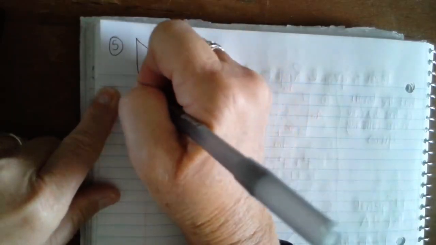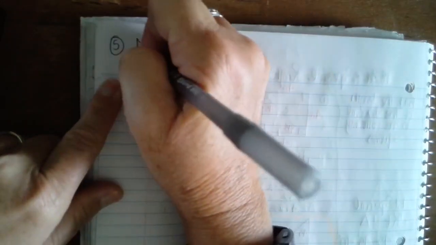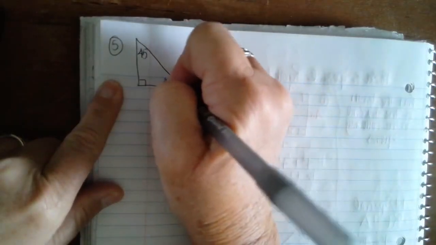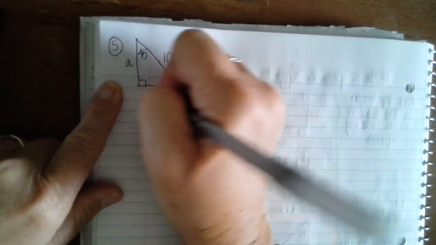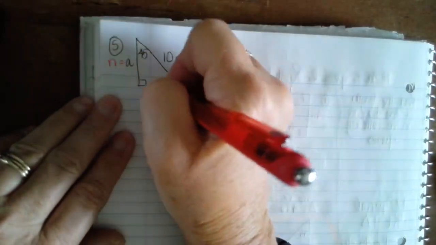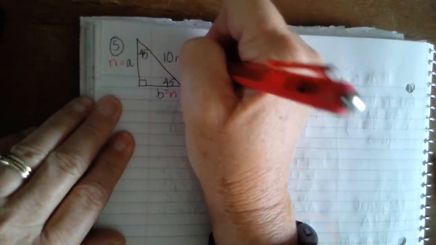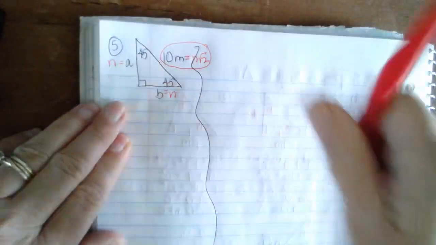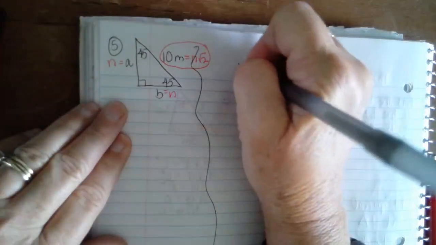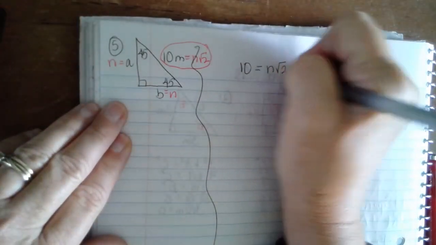Now, for the next one, still dealing with finding the unknown side lengths, so number 5. This time, same picture. All of these are going to be dealing with 45, 45, 90. This time, we're given the hypotenuse is 10 meters, and we're not given our two sides. So just like before, we're going to label our sides n, n, n root 2. And then I'm going to circle the one that's given me a number. So I know 10 equals n root 2.